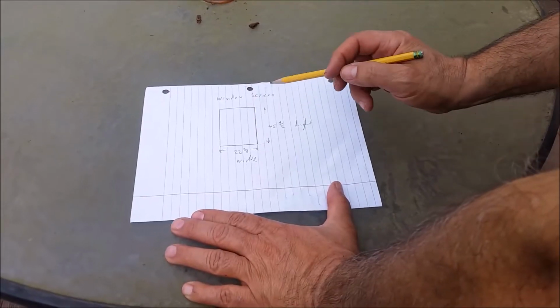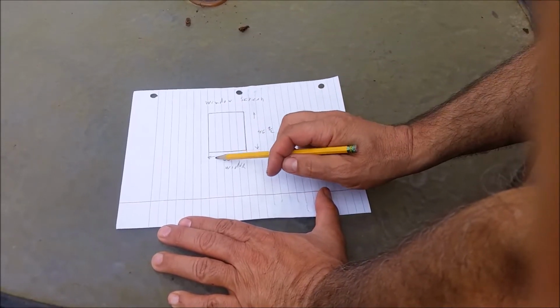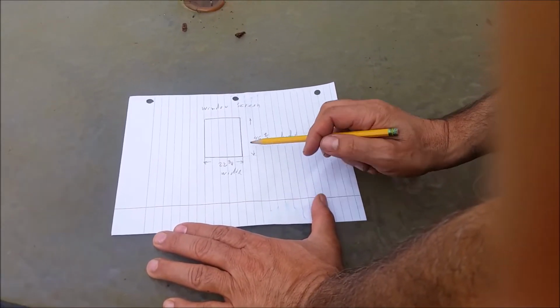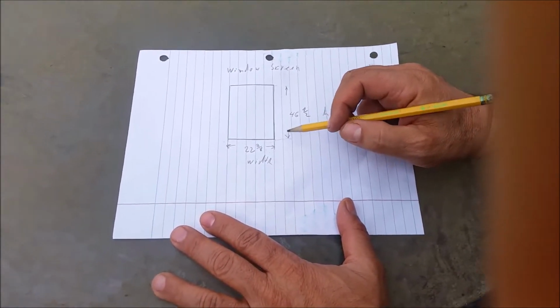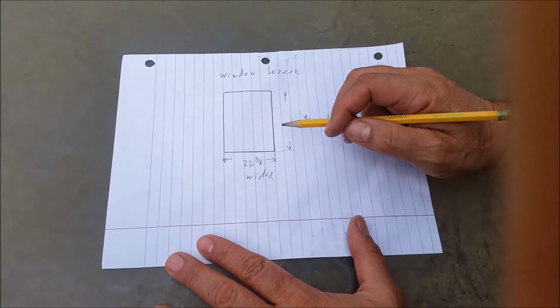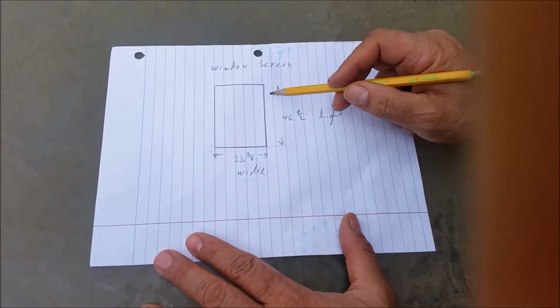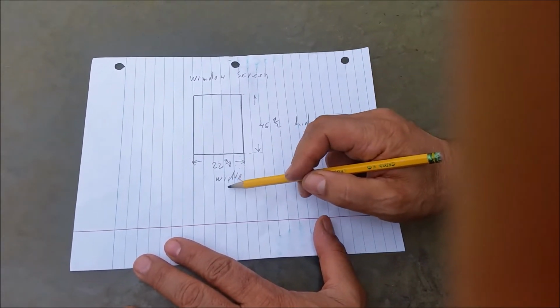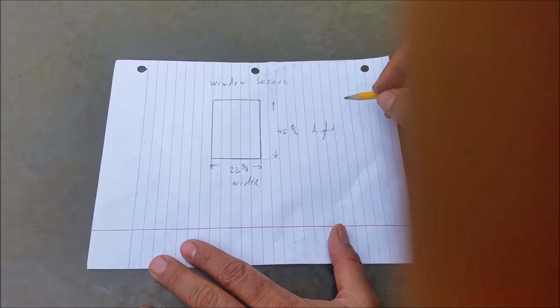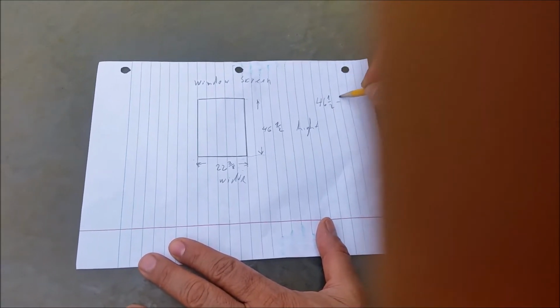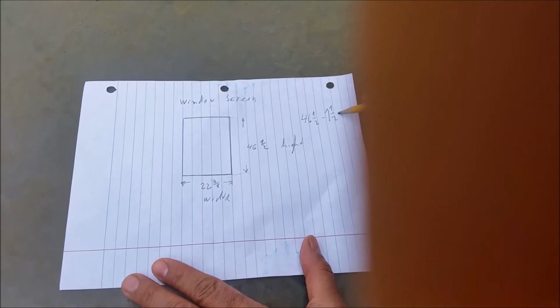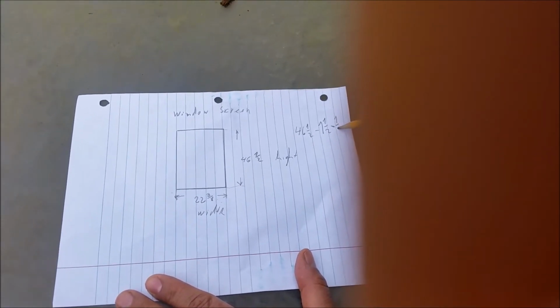So the dimension of the window screen, as you remember, is 22 3/8 by 46.5. But because of the corner frame, we have to remove 1.5 inches from each dimension, from the height and from the width. So here in the height, I'm taking 46.5 minus 1.5 and minus 1/8.